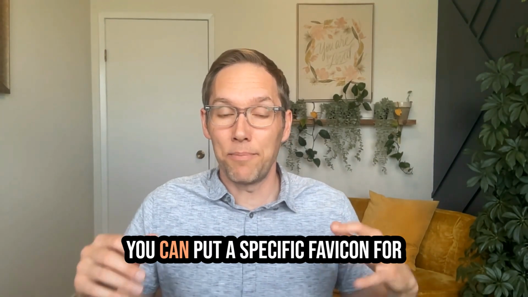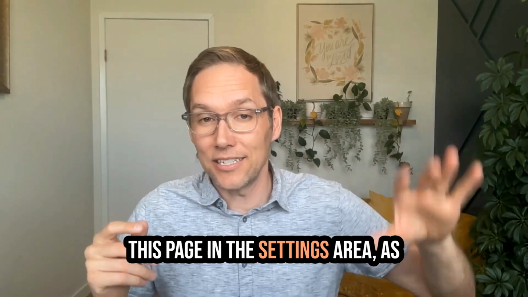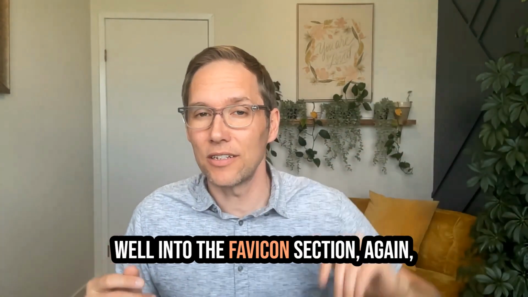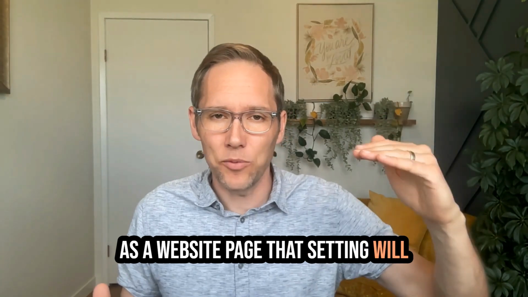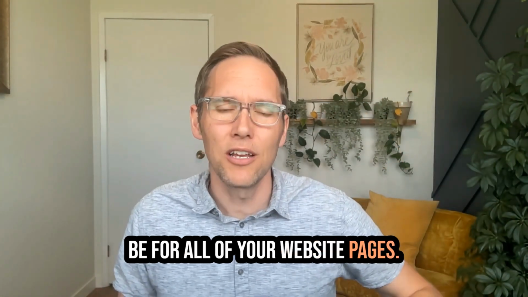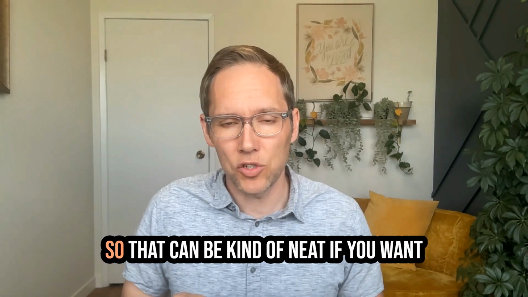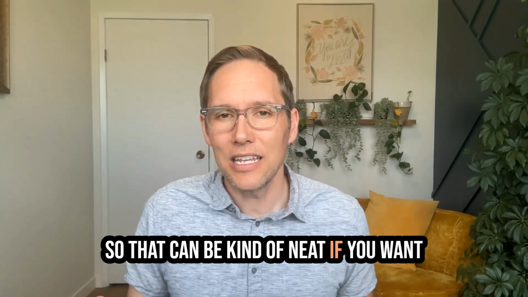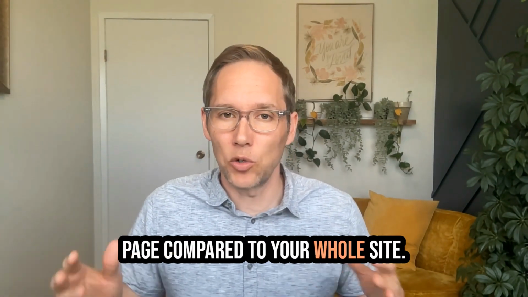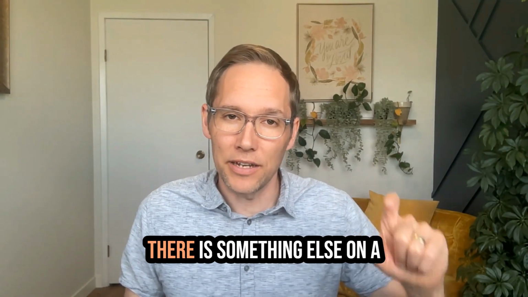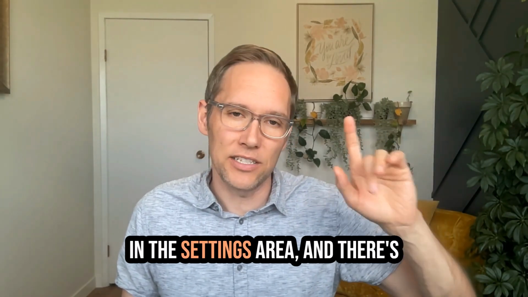You can put a specific favicon for this page in the settings area as well under the favicon section. Again, as a website page, that setting will be for all of your website pages. But if you're in a landing page, that favicon will be just for that landing page. So that can be kind of neat if you want to have a separate favicon for a landing page compared to your whole site.